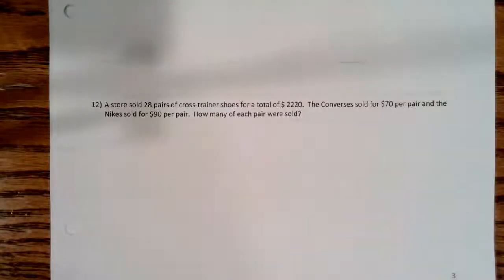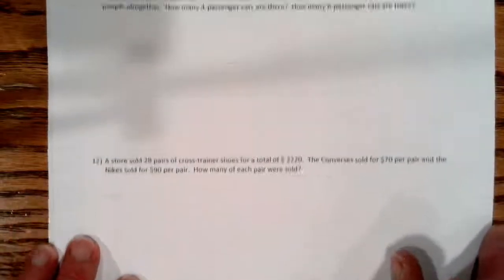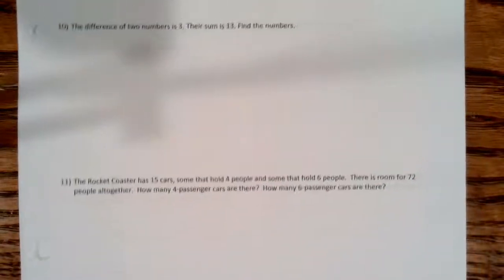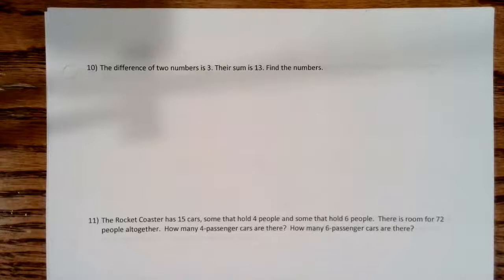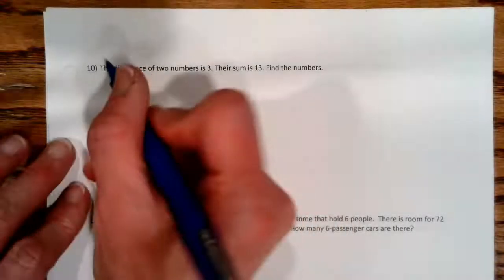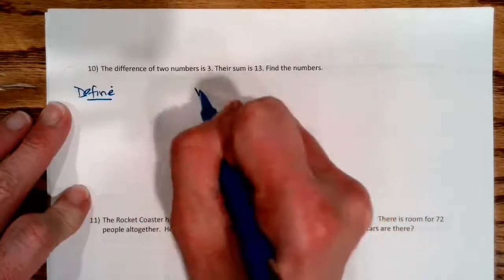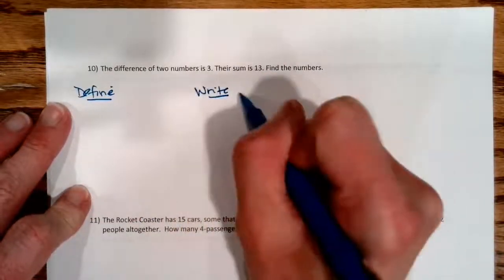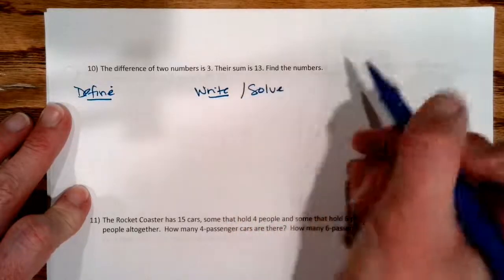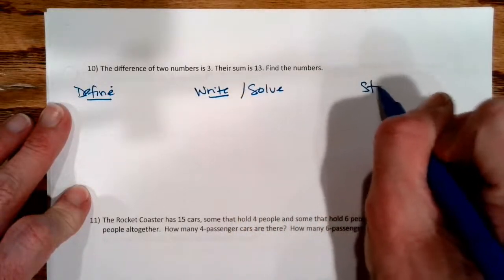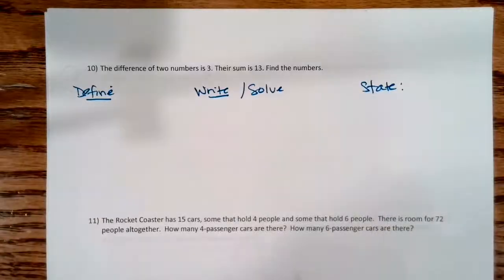All right, let's go on to our next page. The difference between two numbers is 3, and their sum is 13. So my first step is going to be to define my variables. Then I'm going to write an equation, and of course I'm going to solve it. And then I'm going to state my final answer.